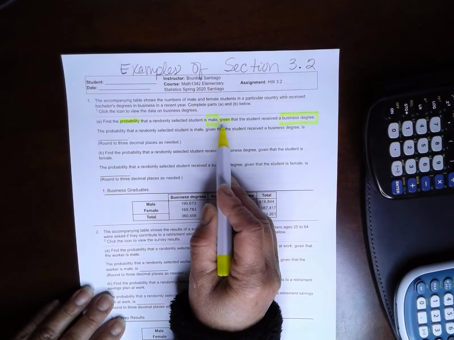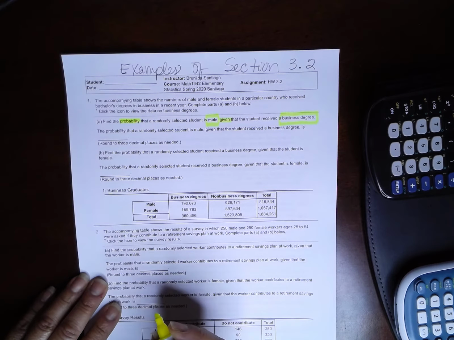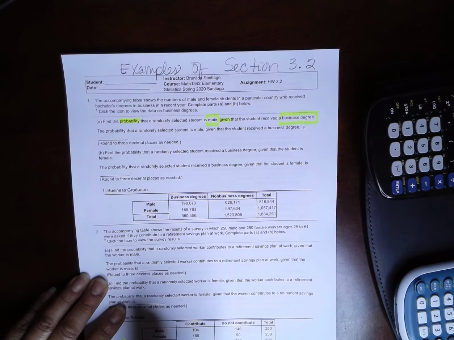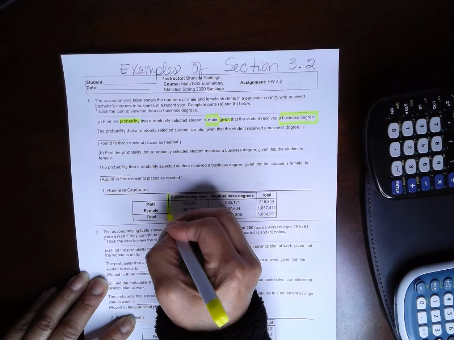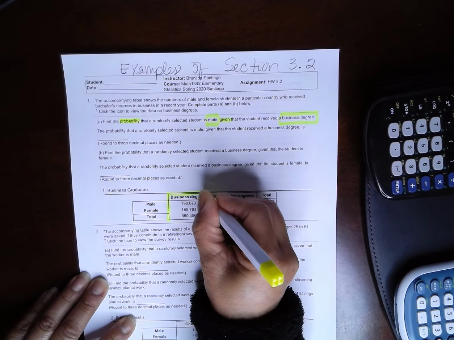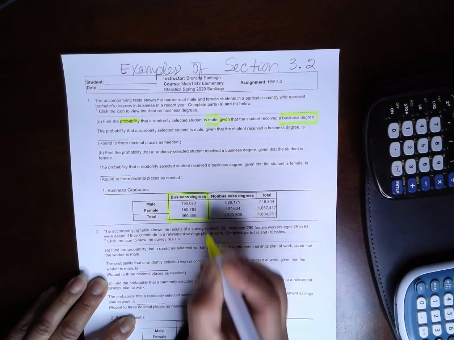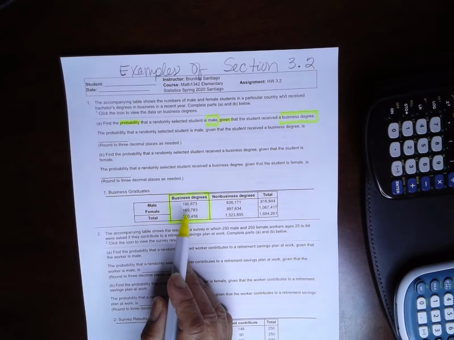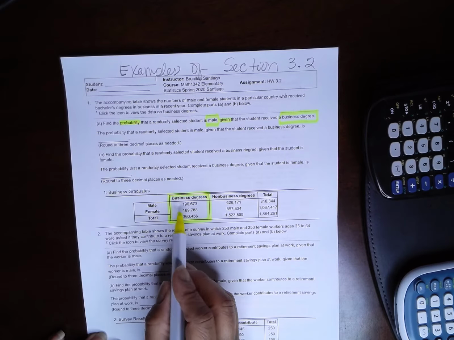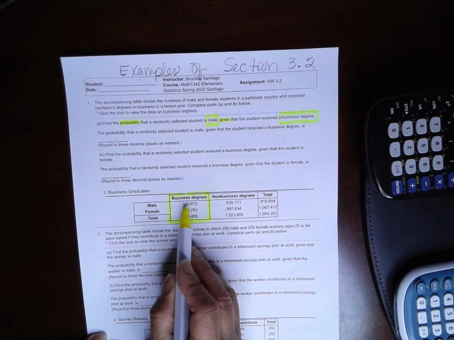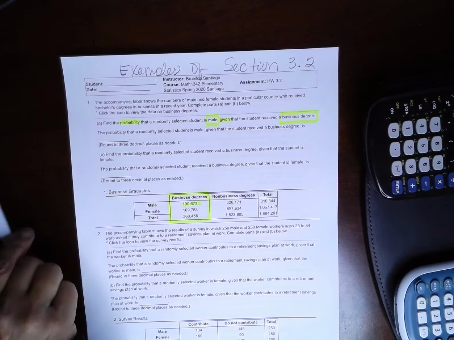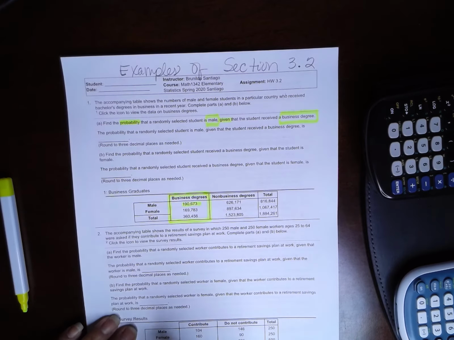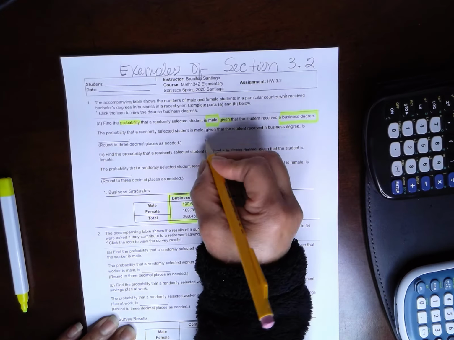What is after the word given is going to be what you have to look at. So it says given business degree. So these are the only numbers that you can use for part A. Any other number that you use that is not inside of this yellow box to create the answer will be incorrect. So given that this happened, how many of these are males? So that is 190,673 are males.